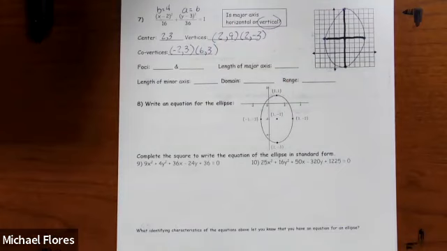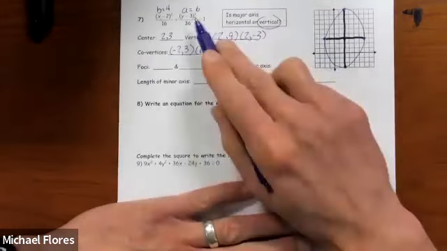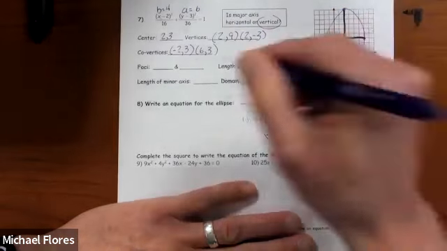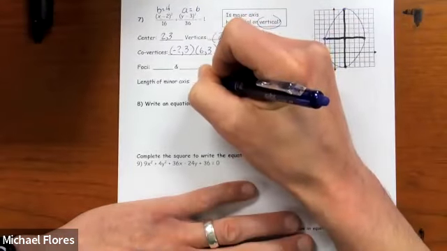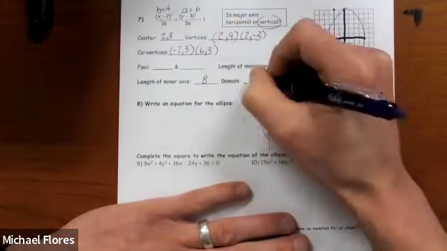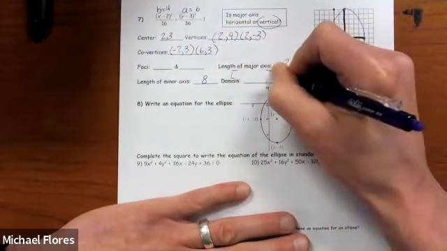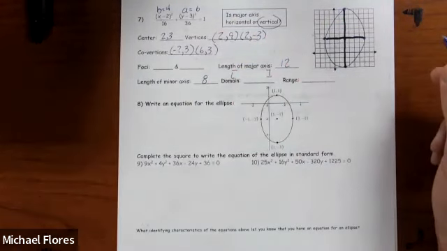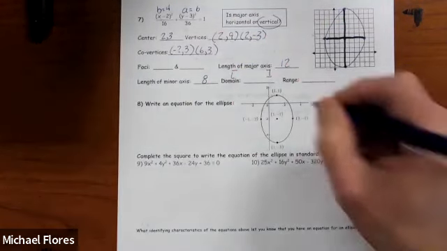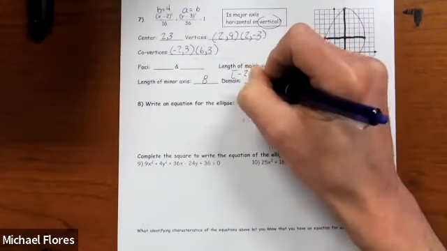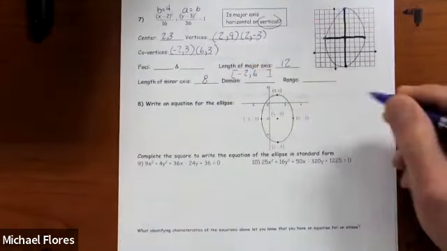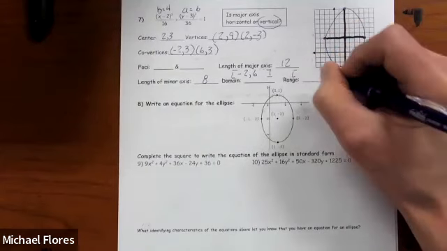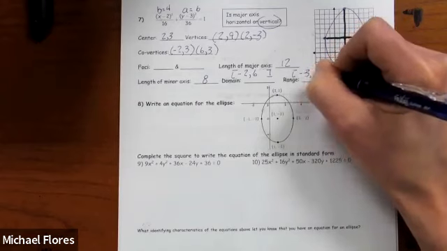Okay, length of major axis. Let's take your A value and double it. Length of minor axis. Take the B value and double that. Domain are all the values that this graph covers, all the X values that this graph covers from left to right. So that's going to be from -2 to 6. And then the range are all the Y values that your graph covers from bottom to top. So -3 to 9.